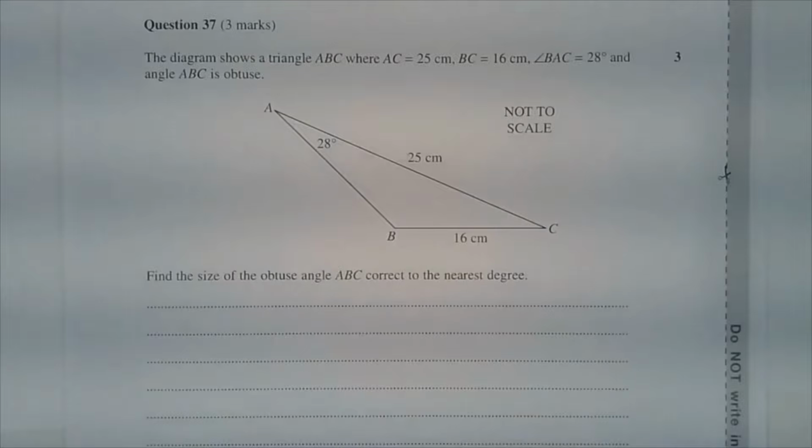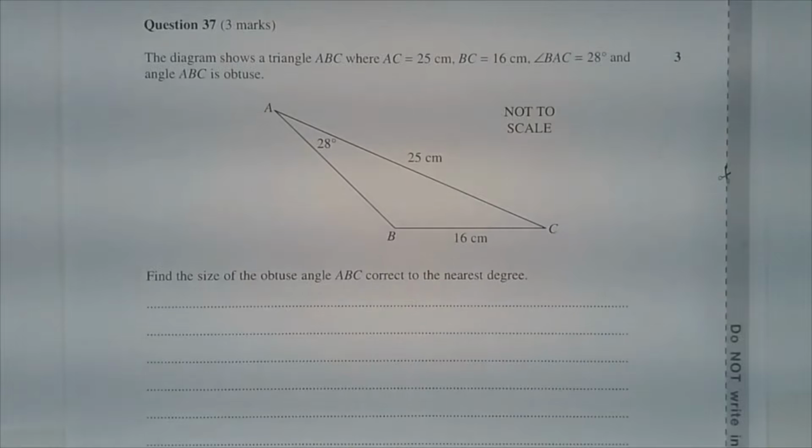Question 37. The diagram shows a triangle ABC where AC equals 25 centimetres, BC equals 16 centimetres, angle BAC equals 28 degrees, and angle ABC is obtuse. Find the size of the obtuse angle ABC, correct to the nearest degree.